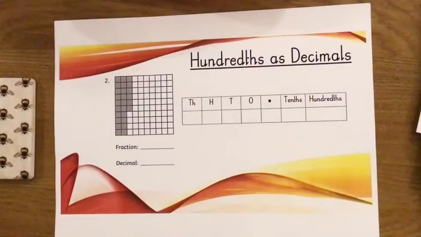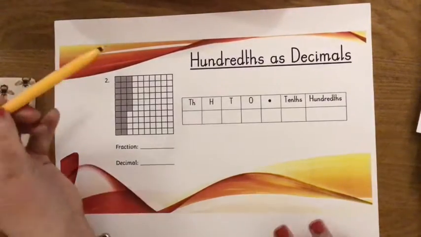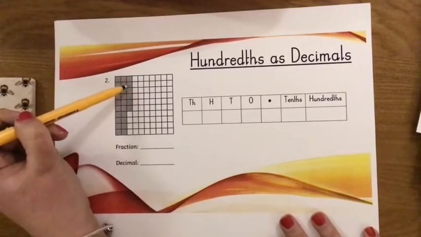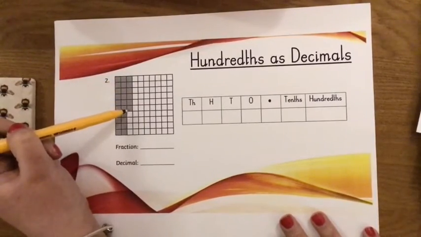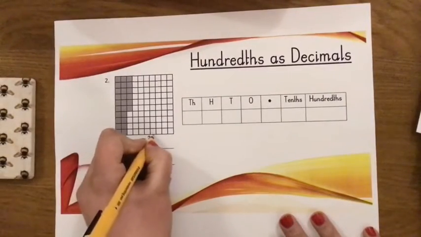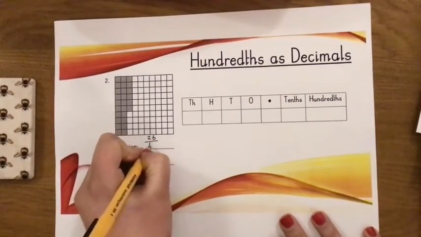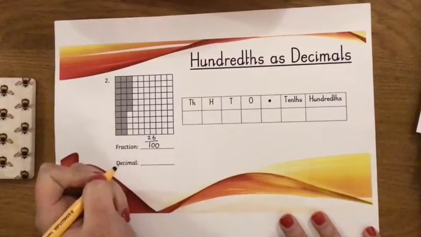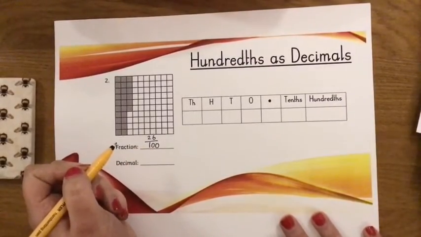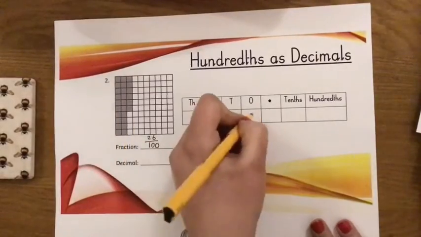Let's have a look at another example. Let's count the squares. 10, 20, 21, 22, 23, 24, 25, 26. So 26 hundredths is my fraction. It's still less than 1 because remember I said 100 hundredths would be a whole.